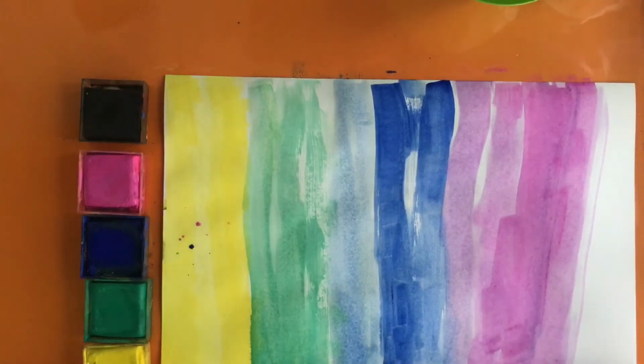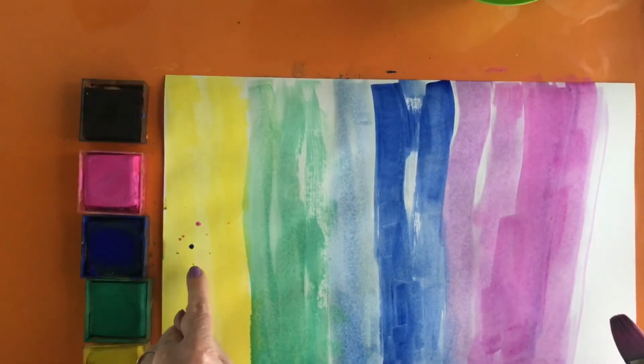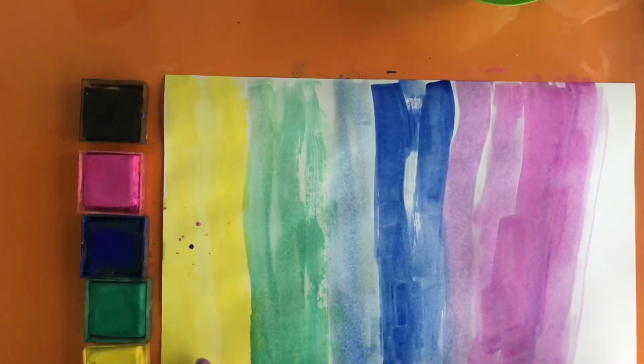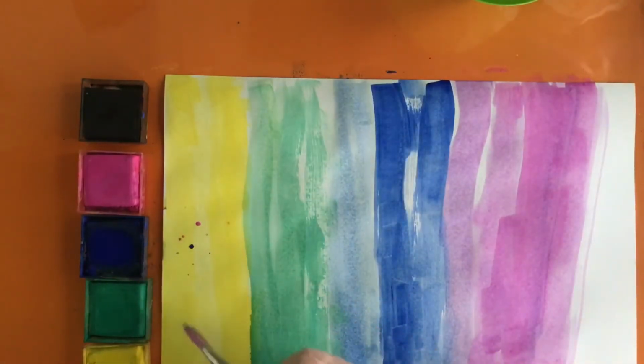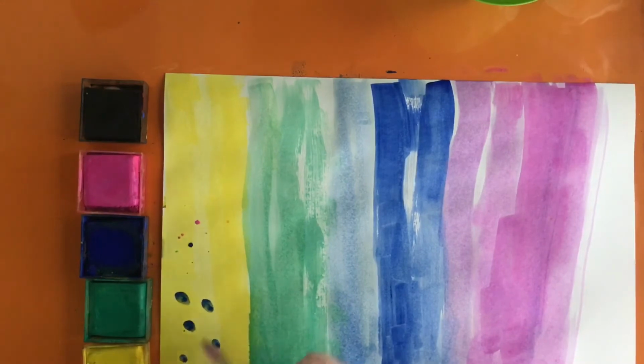And then what I noticed that was kind of cool is that I accidentally dripped some spots on my yellow, and I actually kind of like that. So I'm going to go back and intentionally do that. Make some polka dots.